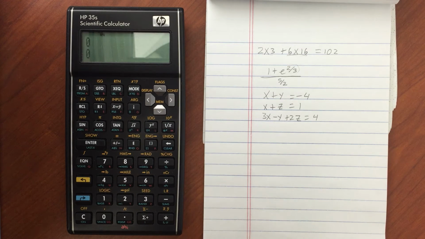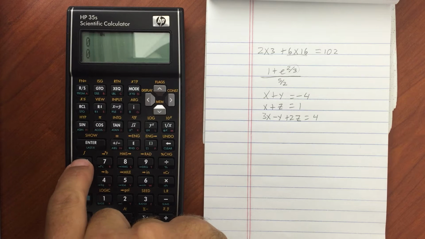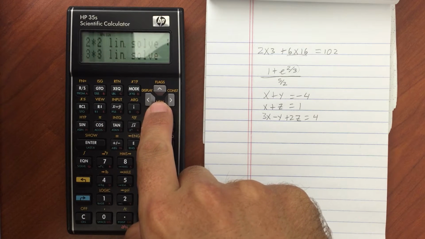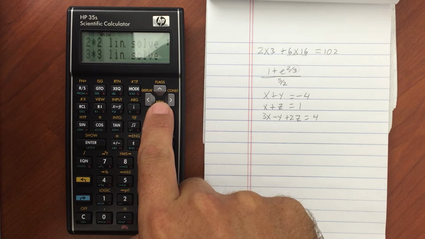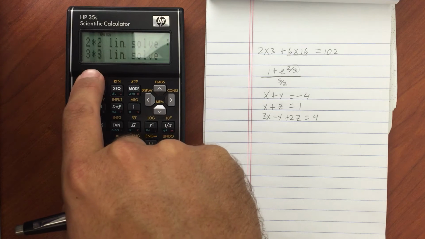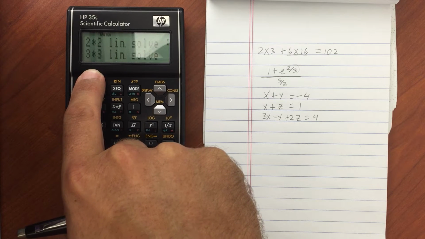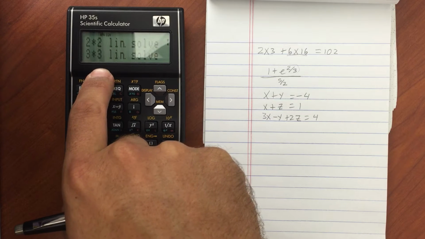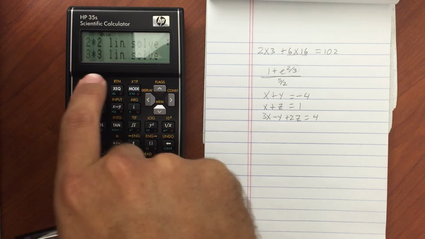So two functions that this calculator has built into it. If you go into equation, you'll see the 2 by 2 linear solve and the 3 by 3 linear solve. I'm going to do an example with the 3 by 3, but this is for solving a system of linear equations. So if you have 3 equations, 3 unknowns, then you would use the 3 by 3. If you have 2 equations, 2 unknowns, you'd use the 2 by 2.